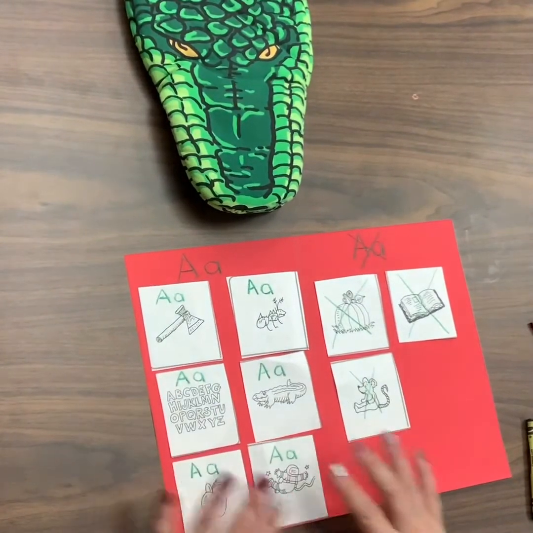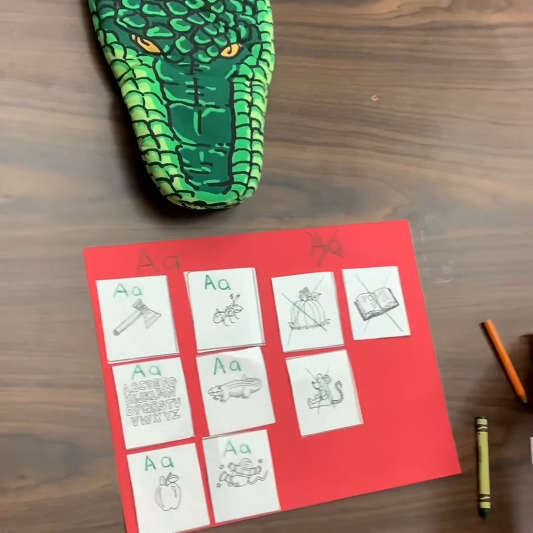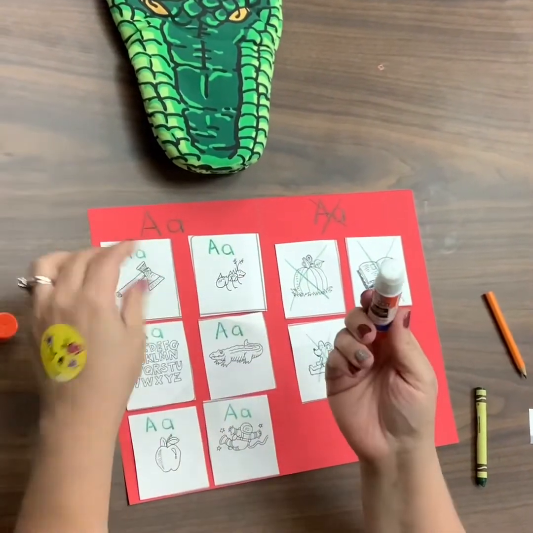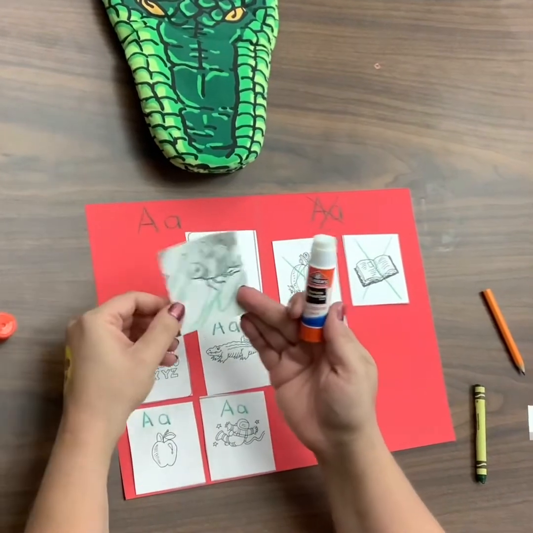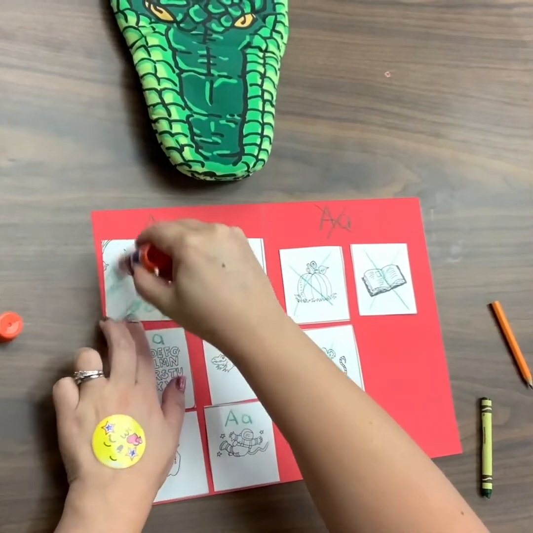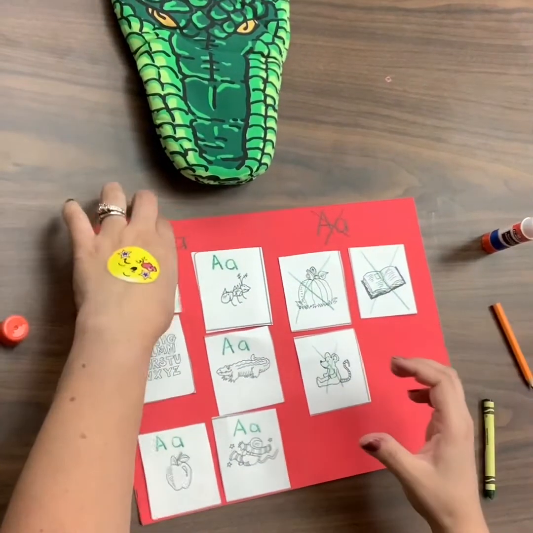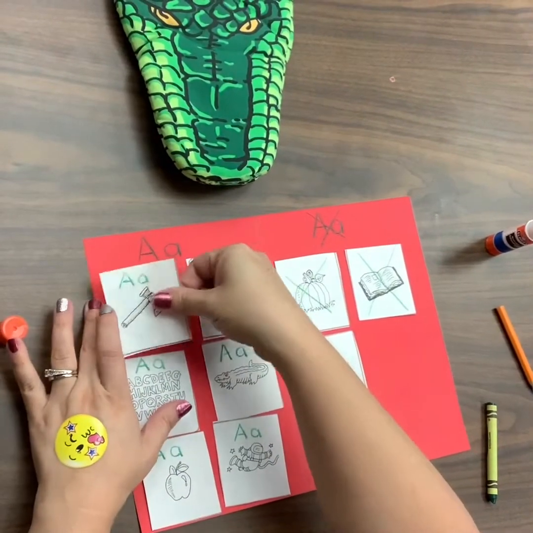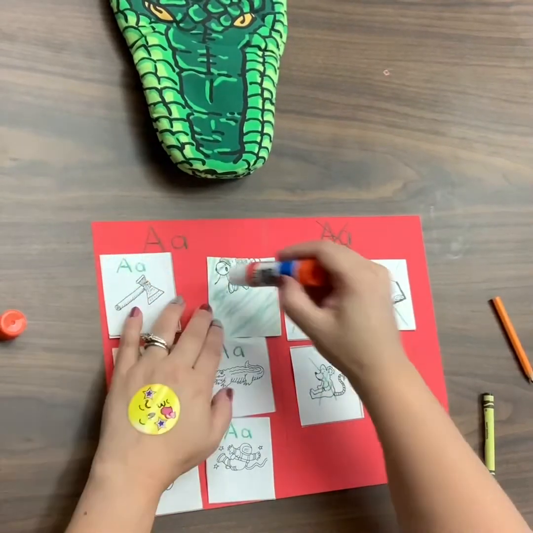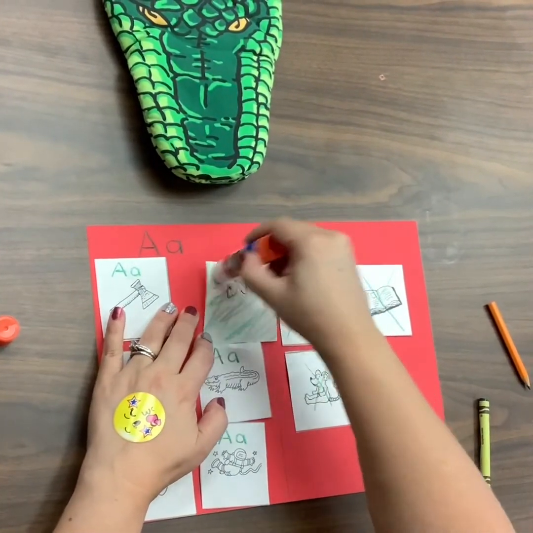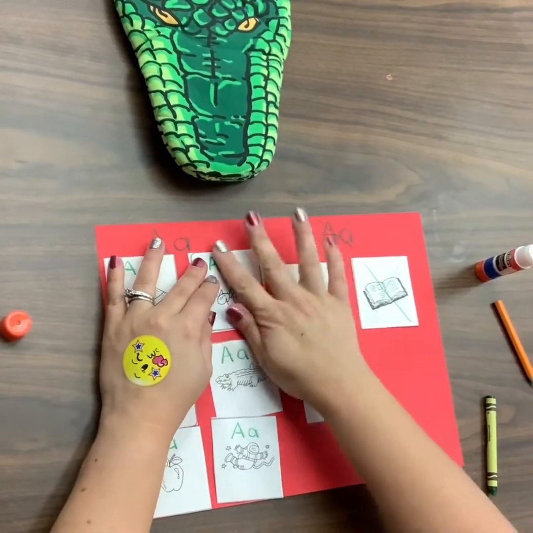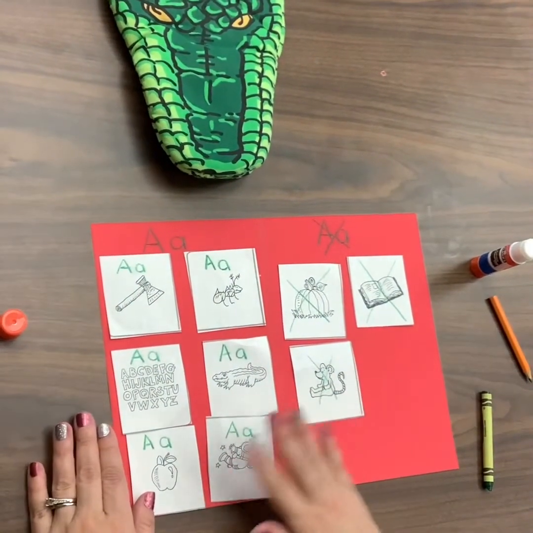So now that they're all organized, I can glue. Remember, our glue stick, cap off, 2 twists up, and then I turn the picture over, and there's my crayon, which lets me know that's the glue side. I can go around the edge, dab in the middle, turn it around, and stick it nice and neat on my paper. I'm gonna do that the same for all of them. Turn them over, around the edge, dab in the middle, and then stick it down. But organize so that it's nice and neat and I can see all the pictures.